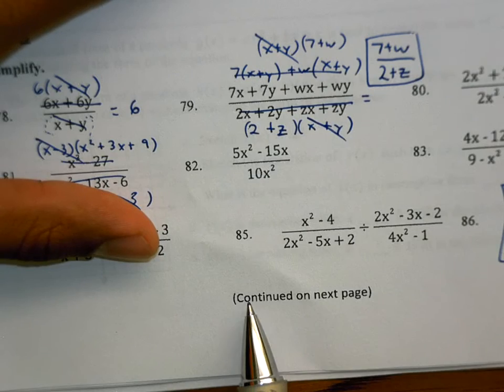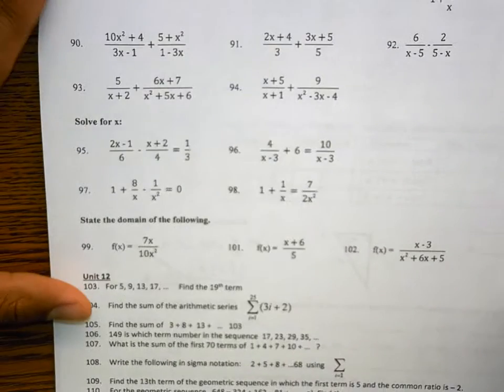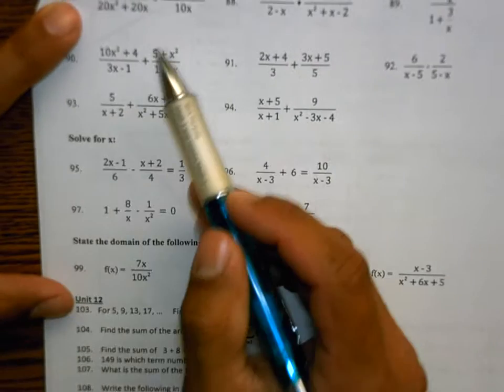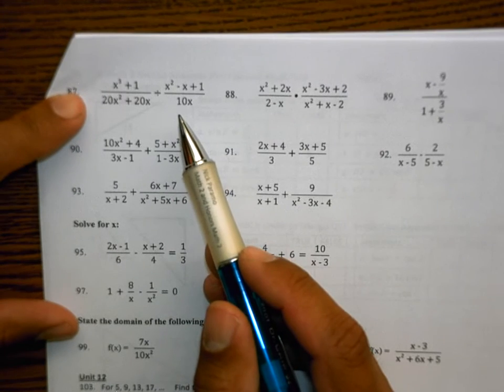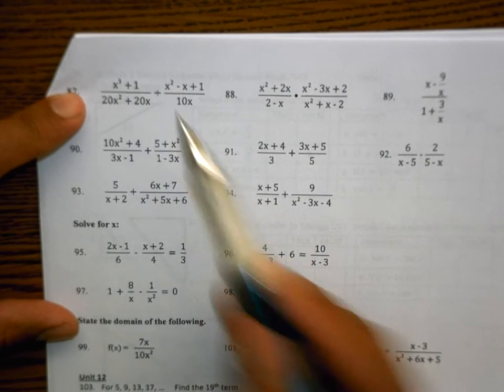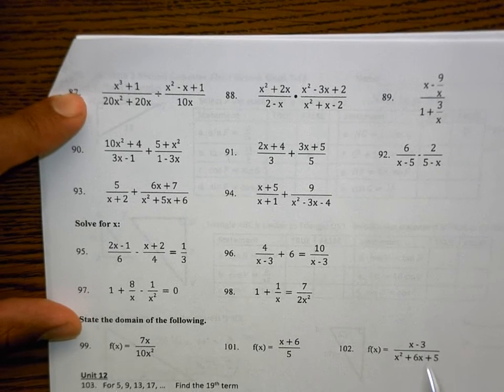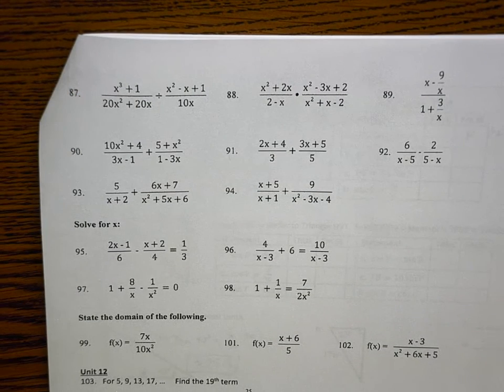Don't forget, it says continued on the next page, which means there are more problems on the other side. Yes, we still need to look. How do we divide fractions? We multiply by the reciprocal. How do we times fractions? We see if anything reduces. How do we clear complex fractions?